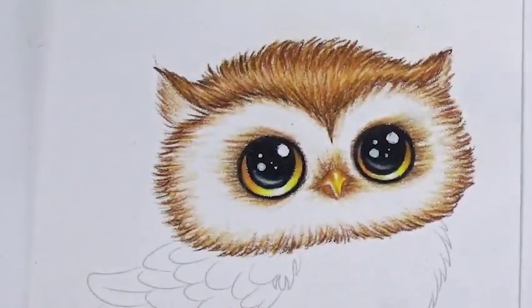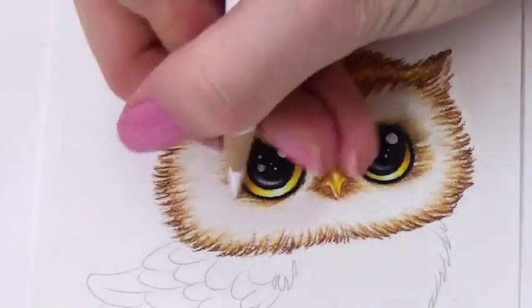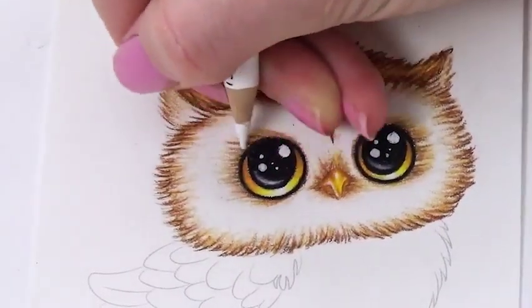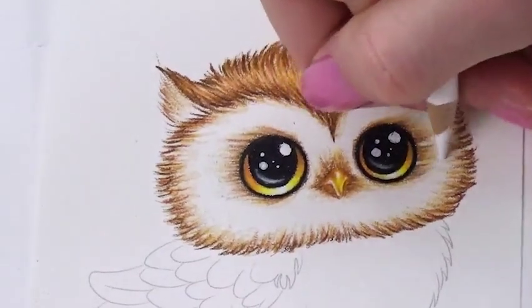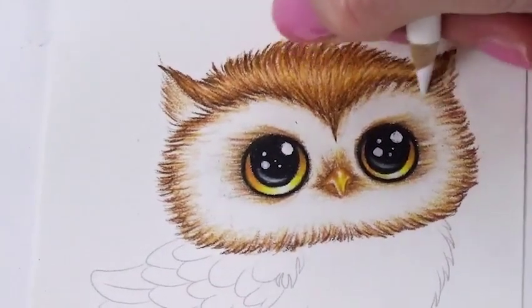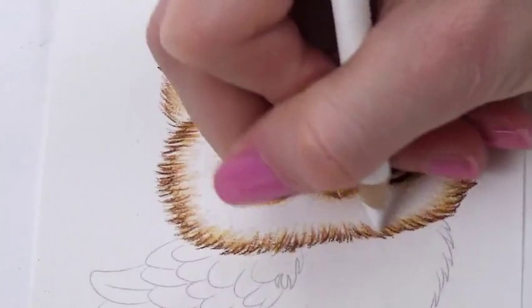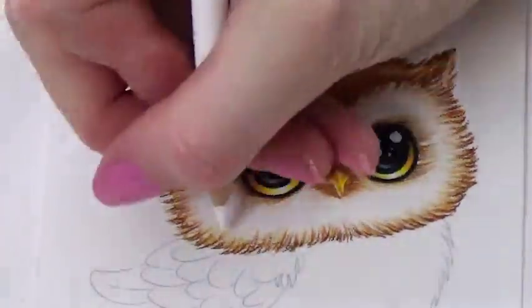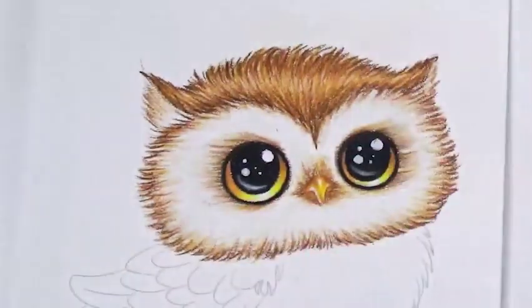And if you want to soften any of the edges, you can always come in with the white pencil as well. And that can just take some of the harshness out of your strokes. Everyone's is going to be a little different though. So the more time you spend softening everything out, the softer the look is going to be.